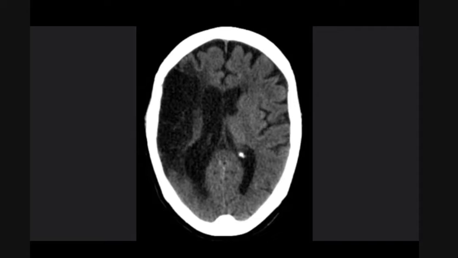So this is a CT scan showing encephalomalacic changes on the right, secondary to a stroke, with associated dilatation of the ipsilateral lateral ventricle as an example of ex vacuo dilatation.